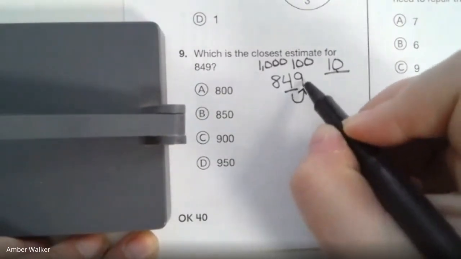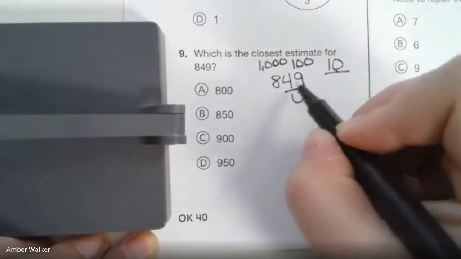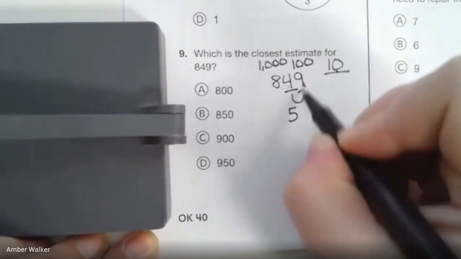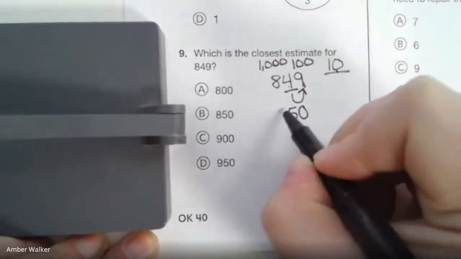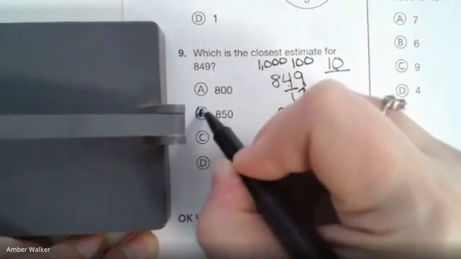Look next door. Is he big enough? He sure is. He's going to lift me to a 5. He turns into a 0, and I protected my 100.